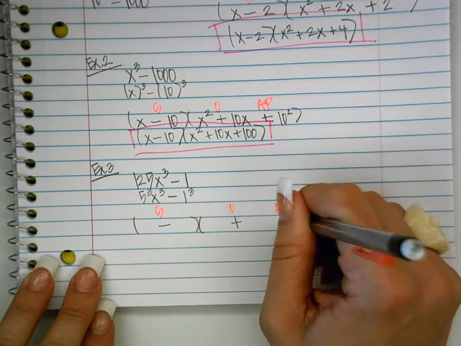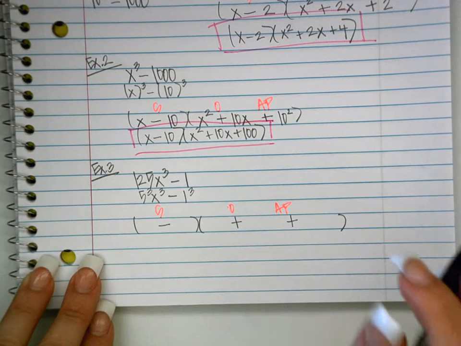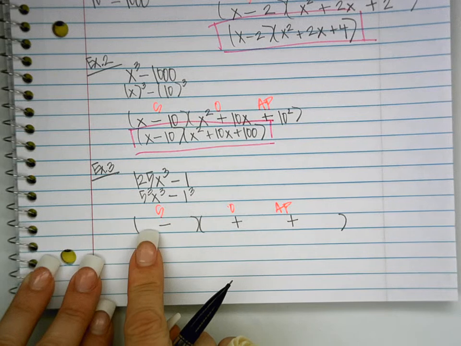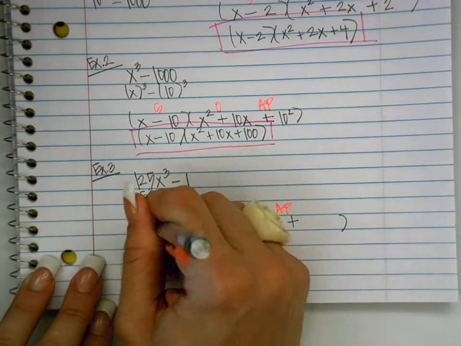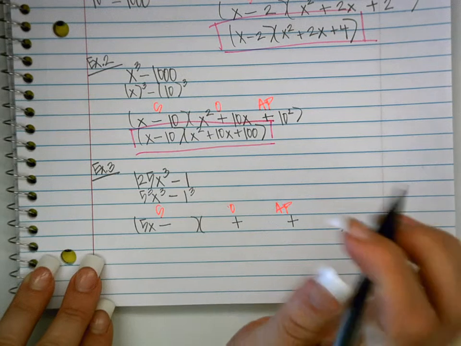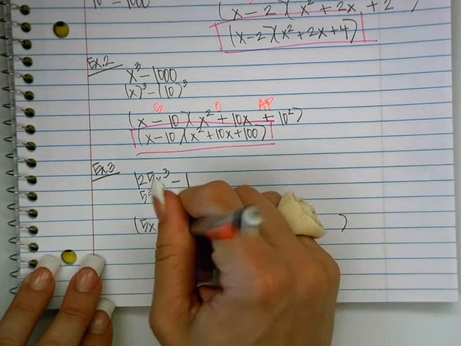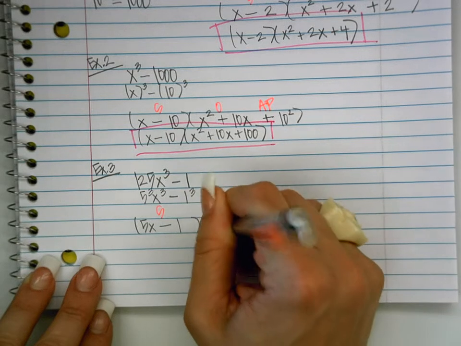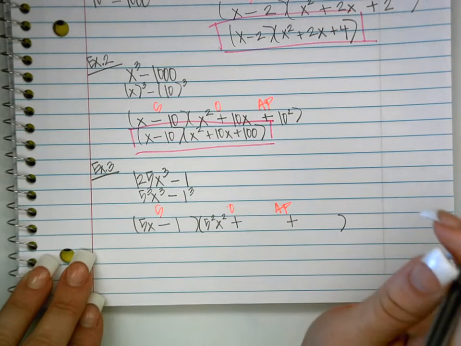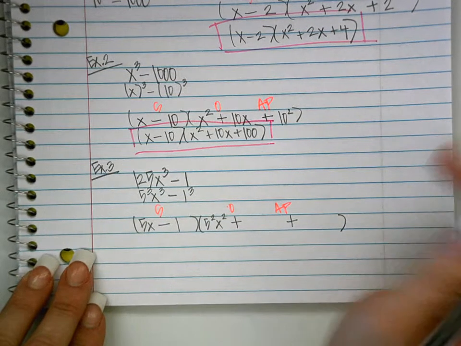AP, always positive. What's the first part being cubed? A 5 and an x. What's the second thing being cubed? A 1. The first thing squared should be 5 squared and x squared. Combination of both.